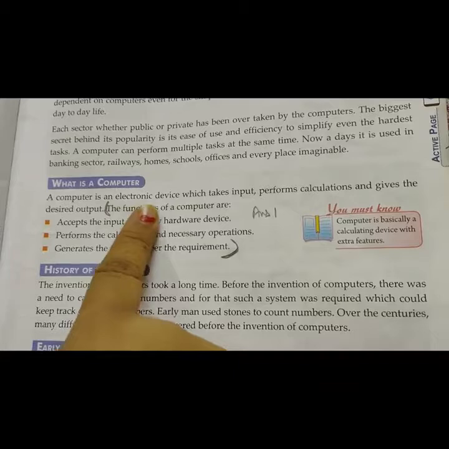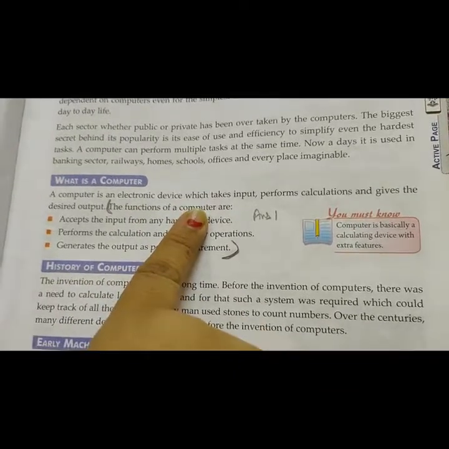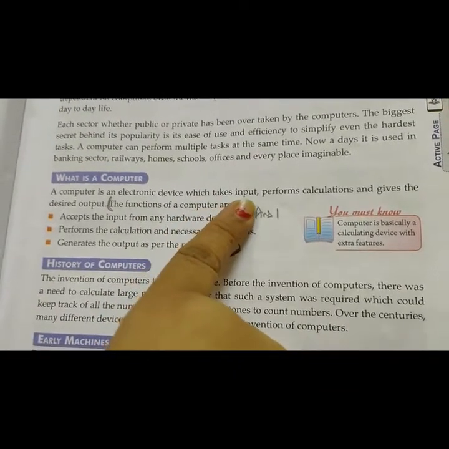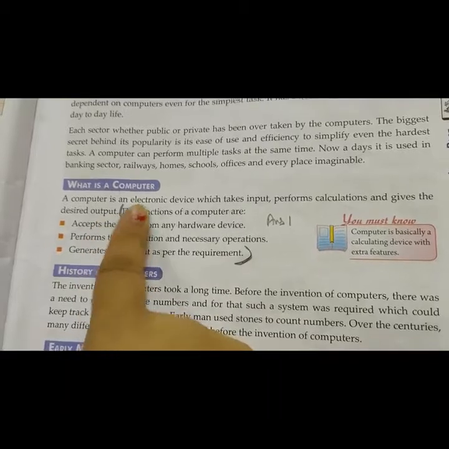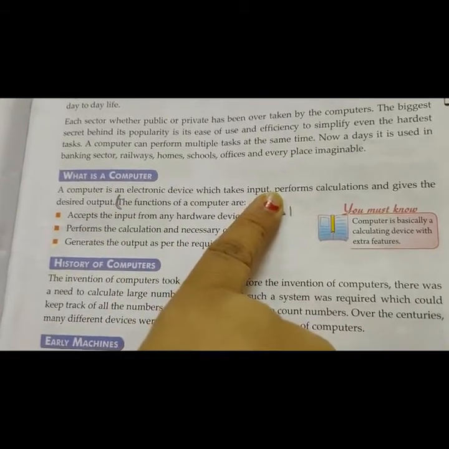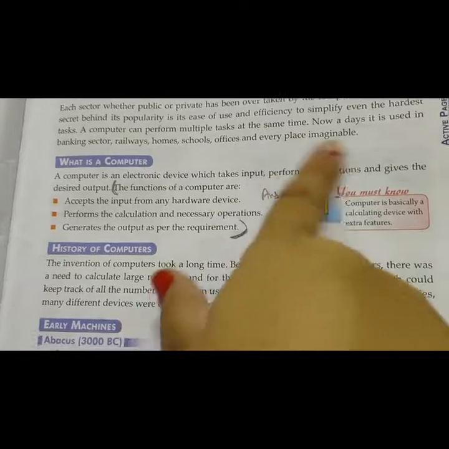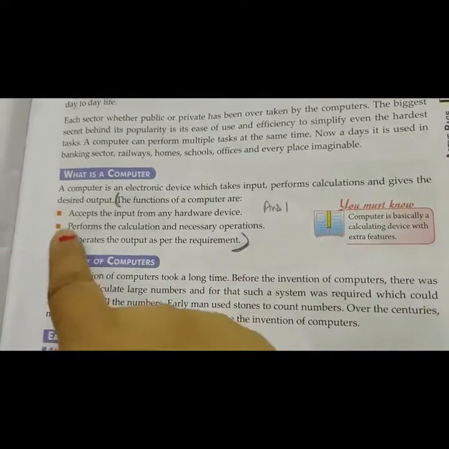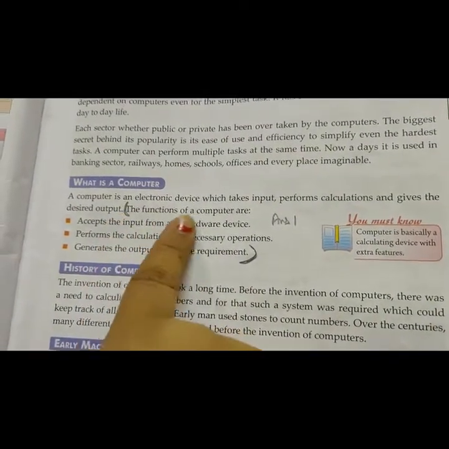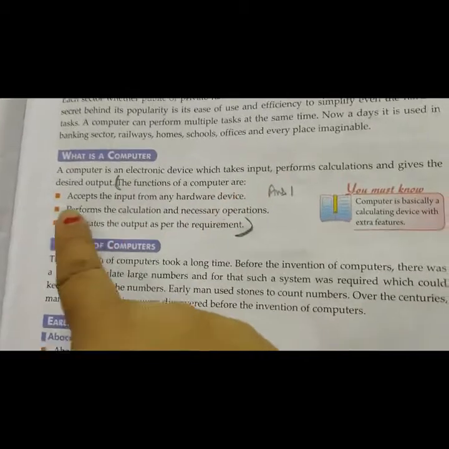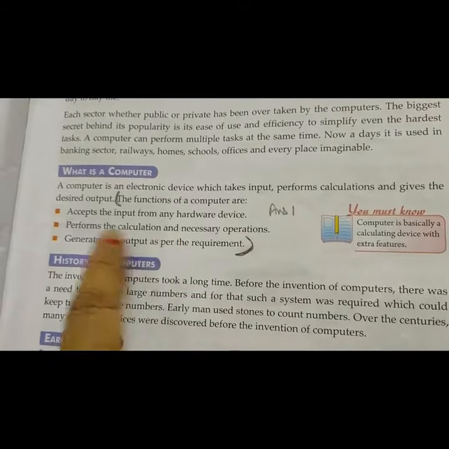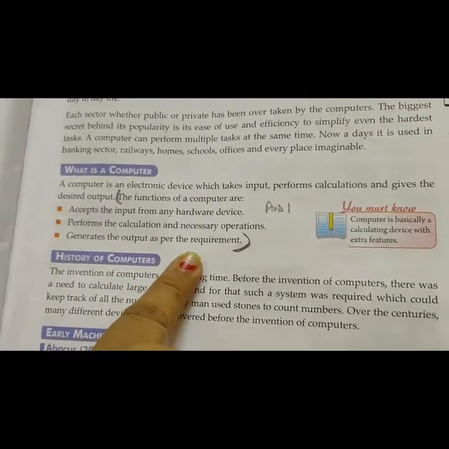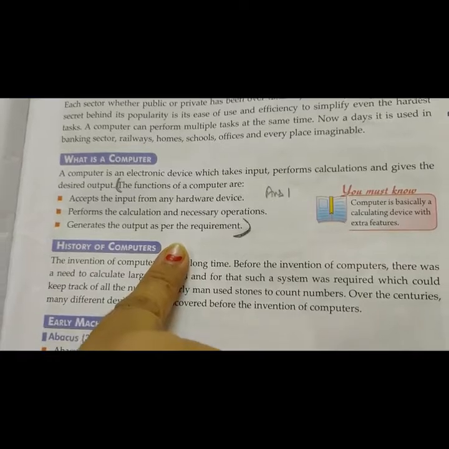A computer is an electronic device which takes input, performs calculations and gives the desired output. So it takes input from hardware, it performs calculation, meaning it processes the data, and it gives you the desired output. And what is the function of a computer? It accepts the input from any hardware, it performs calculation and it generates the output. So these are the functions of a computer.